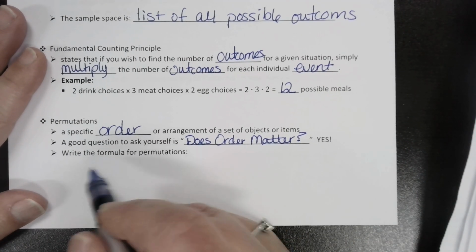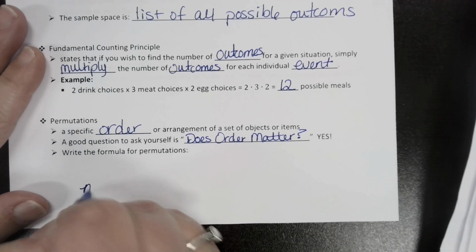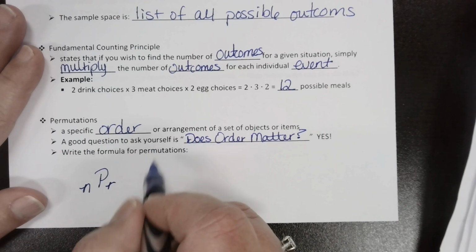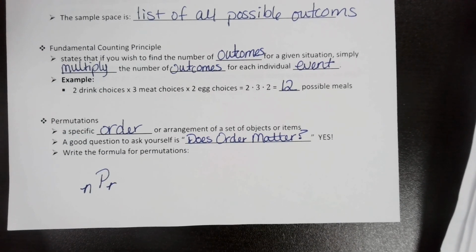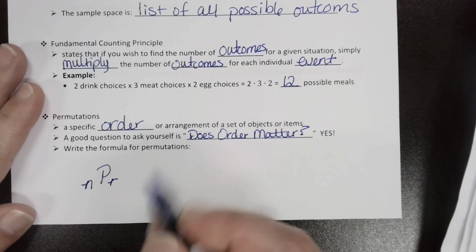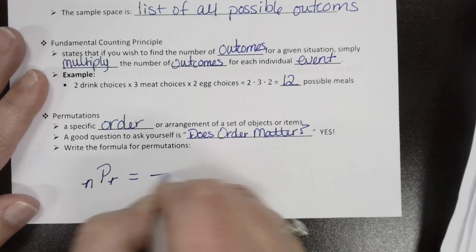All right, so the formula for permutations. Let's look at what everything means, okay? I know this may look weird, this little n, capital P, little r, but just hold with me here for just a minute and I'll explain all this.